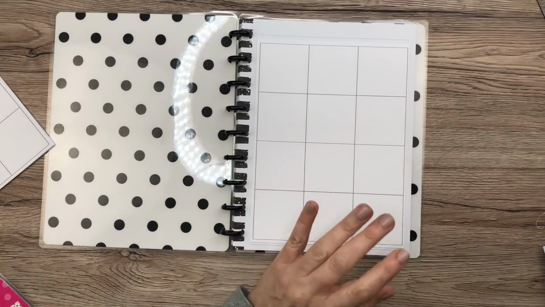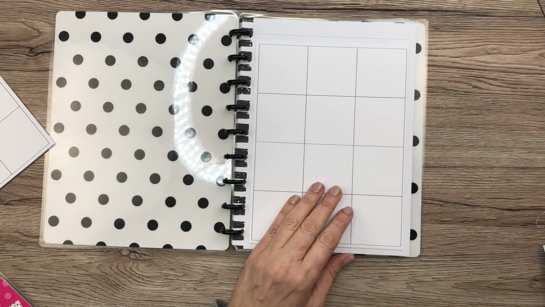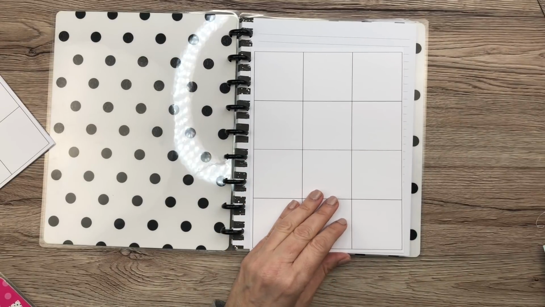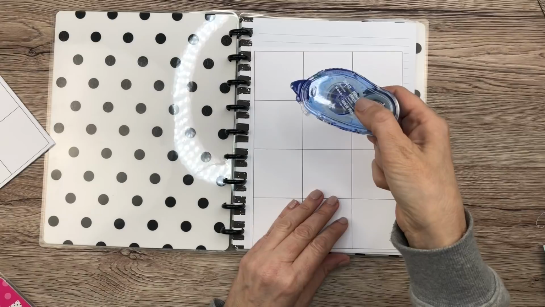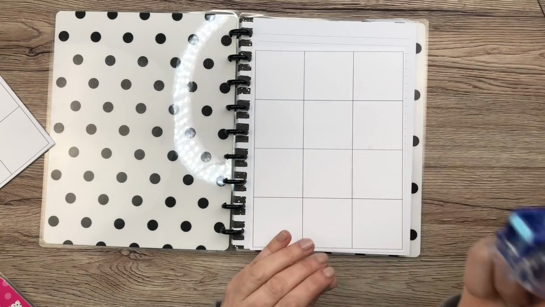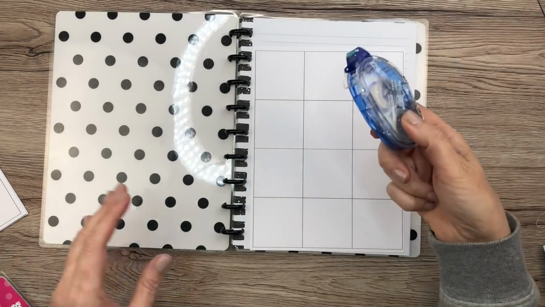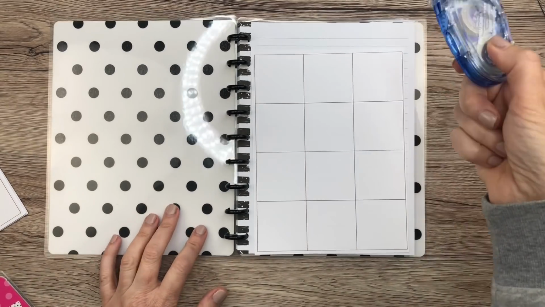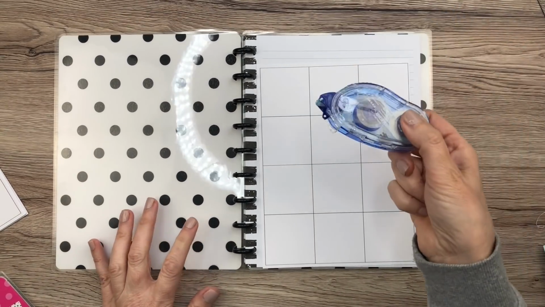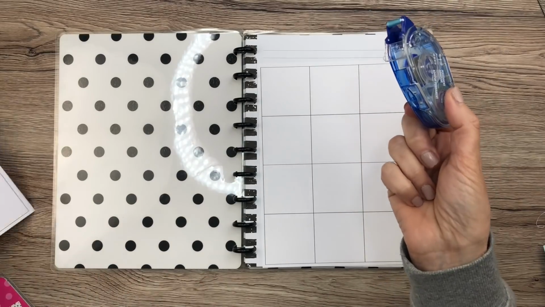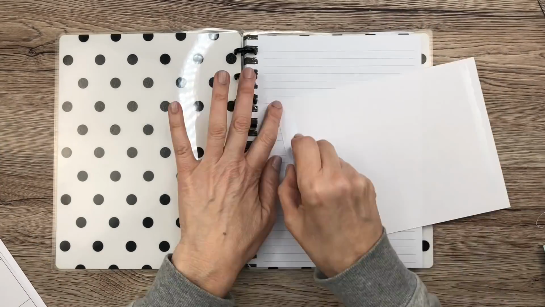Now I'm just going to glue all of these into my planner using this Tombow mono adhesive roller. It's going to take me a little bit, so I will fast forward this part, but if you want to purchase this, this is always in my Amazon shop below.